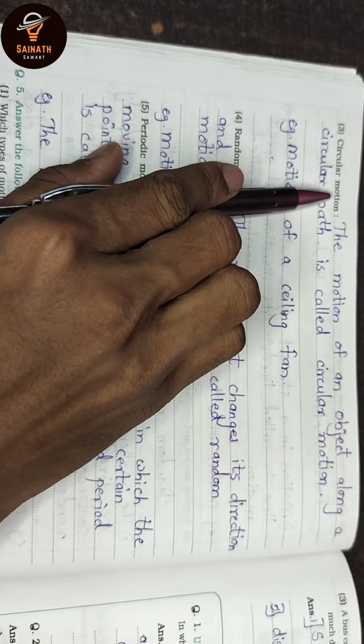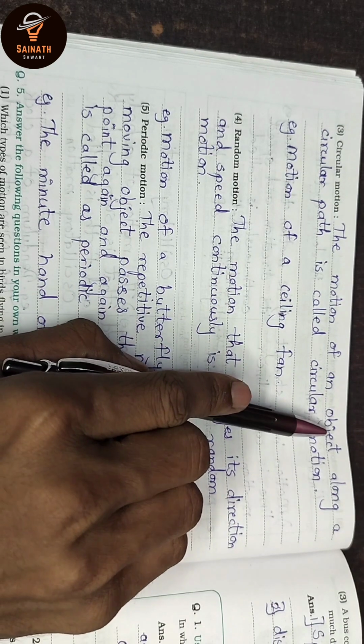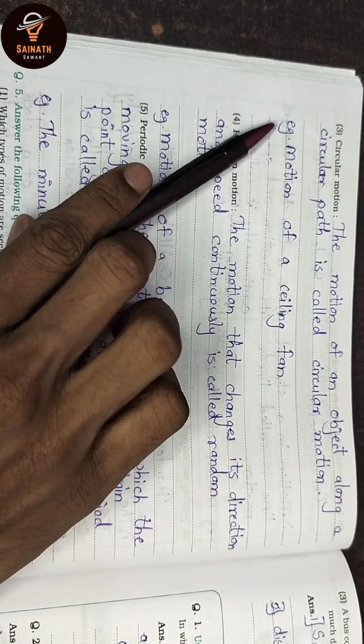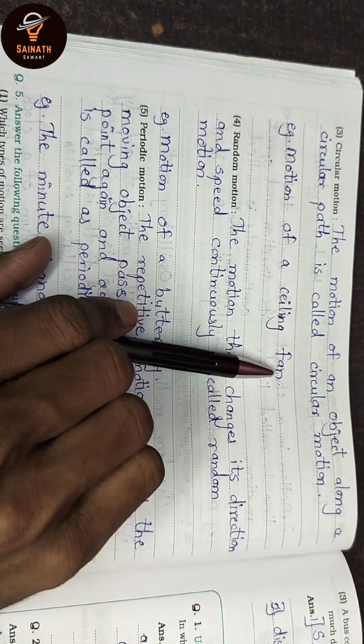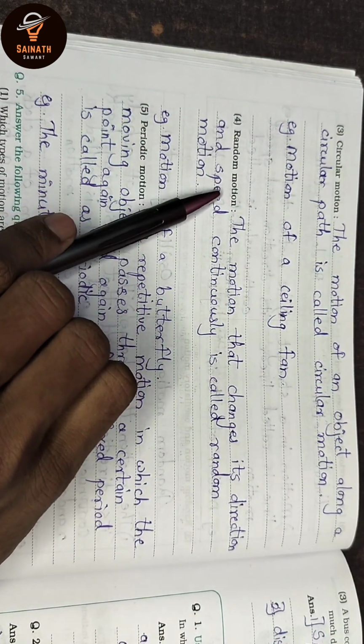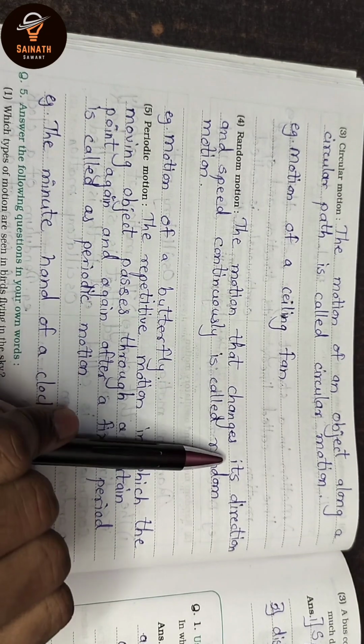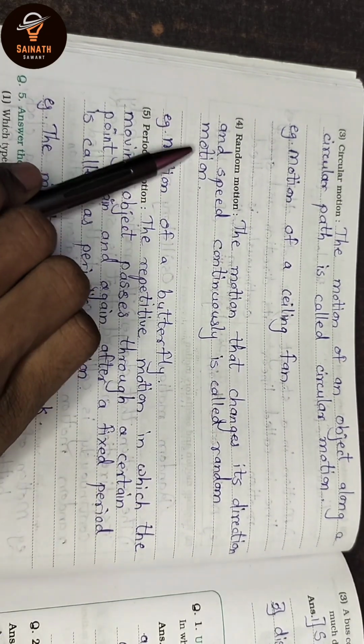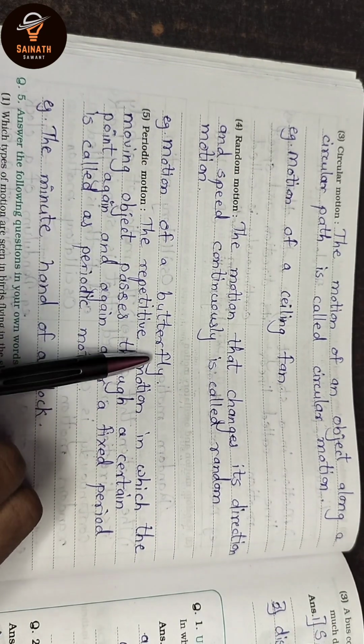Third, circular motion. The motion of an object along a circular path is called circular motion. Example, motion of a ceiling fan. Fourth, random motion. The motion that changes its direction and speed continuously is called random motion. Example, motion of a butterfly.